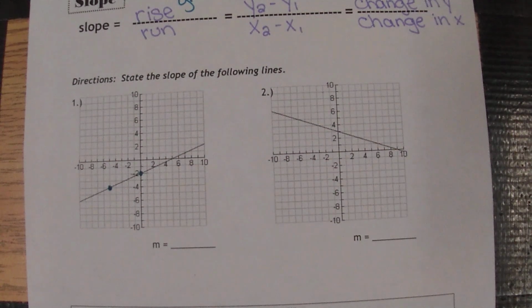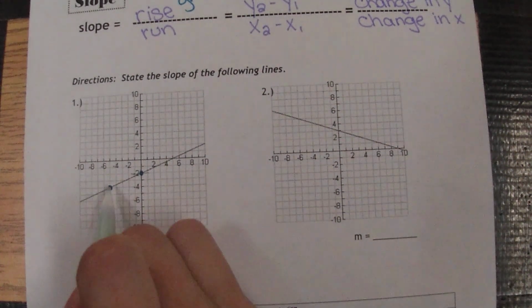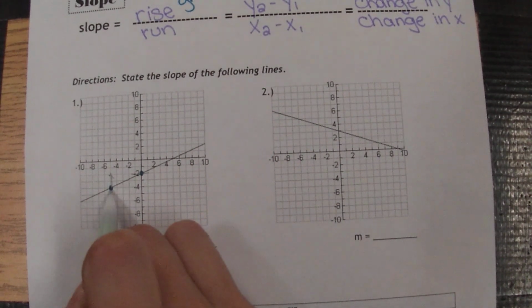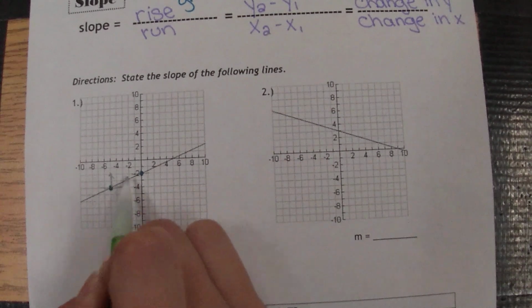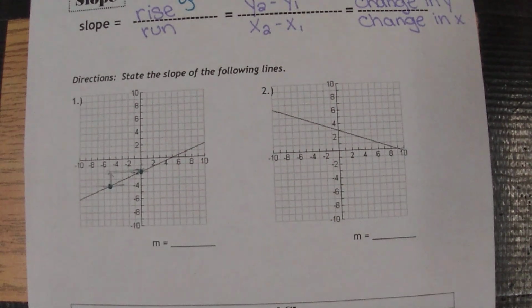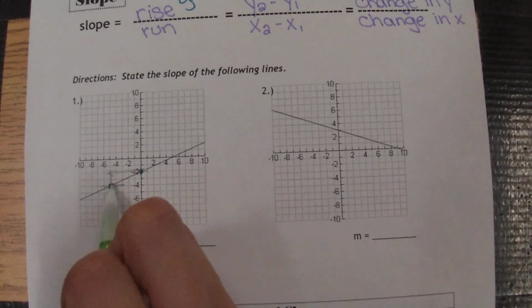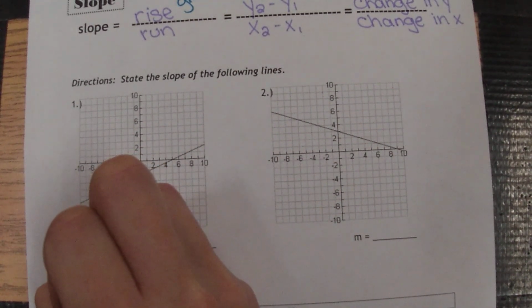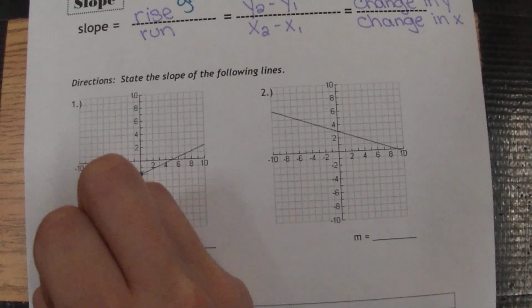Once you have those two good points picked, you want to count how much you have to rise, how much you have to go up, to get from the level of this point to the level of this point. It's almost like an elevator. You're trying to get to the right floor. If you're at a hotel and you're trying to get to your room, you need to go in the elevator first to get to the right floor. So from the elevator, we need to go up 1, 2 floors.